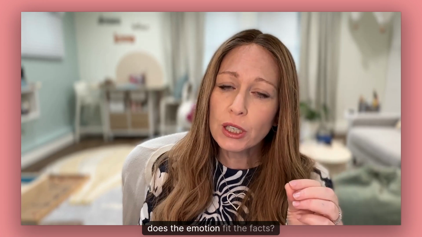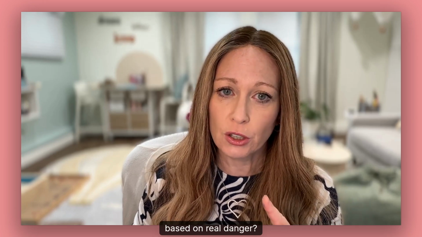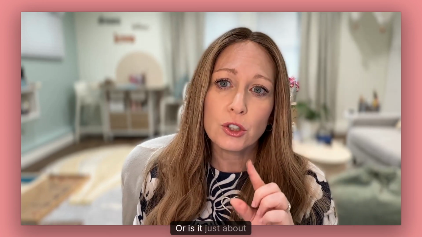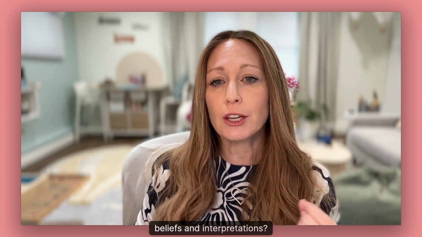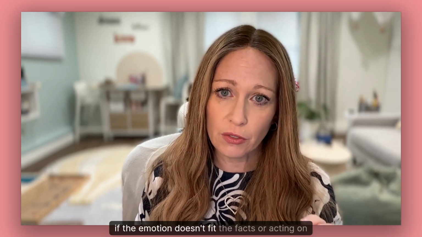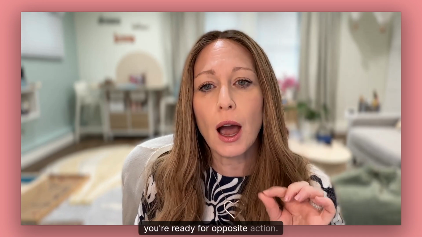Step three, ask yourself, does the emotion fit the facts? Is this fear that I'm feeling, for example, based on real danger? Or is the anger based on an actual injustice? Or is it just about expectations, assumptions, beliefs, and interpretation? Sometimes emotions are totally valid, but even then, if the emotion doesn't fit the facts or acting on that emotion won't help, you're ready for opposite action.